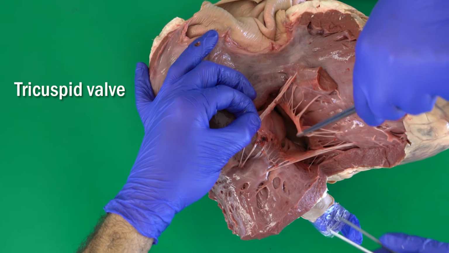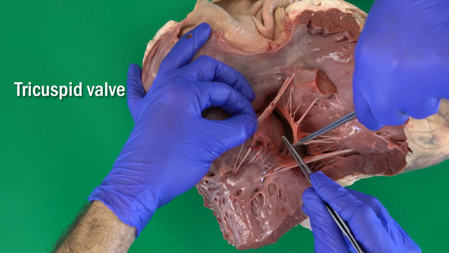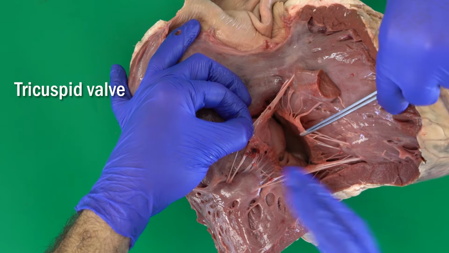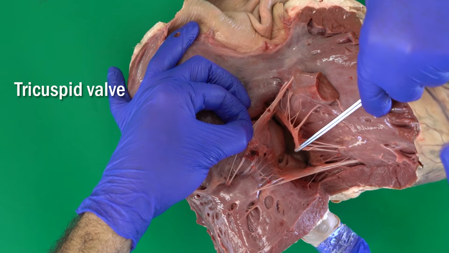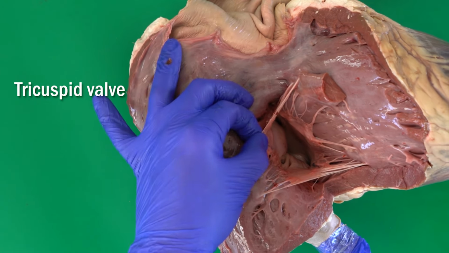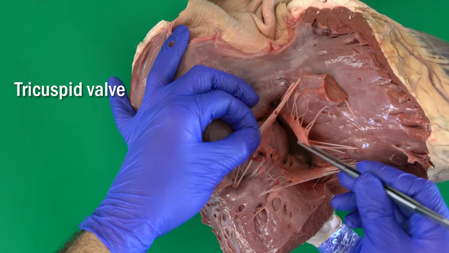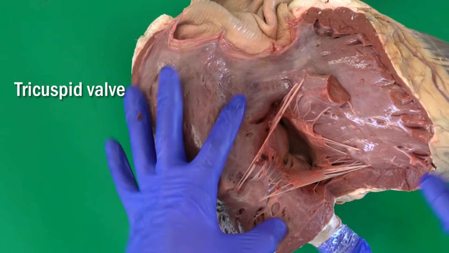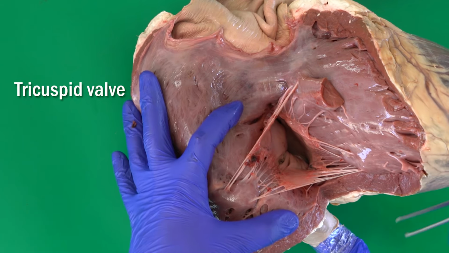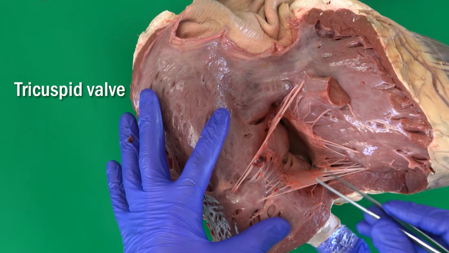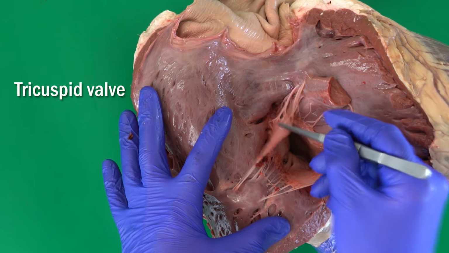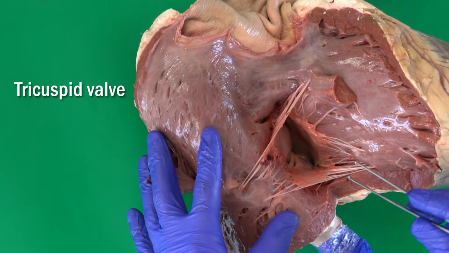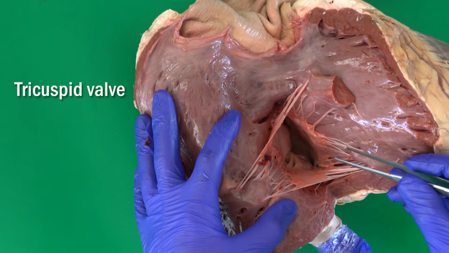Why atrioventricular valve? Because it's located exactly between the right atrium and the right ventricle. That's why we also name it the right atrioventricular valve. In the book you will find another name, the tricuspid valve. Tricuspid because we have three structures there, named cusps. So we have 1, 2, 3, and that's why tricuspid valve.